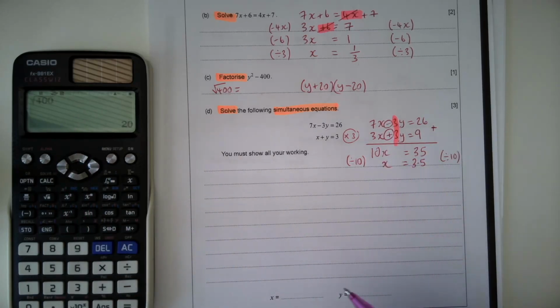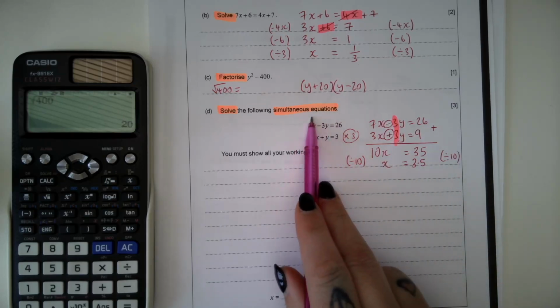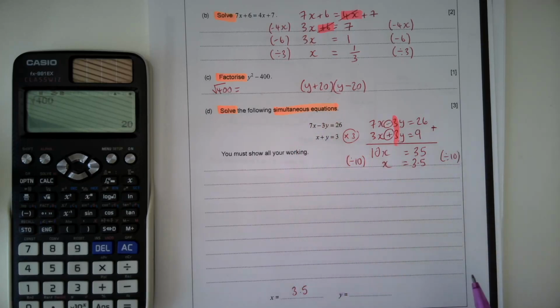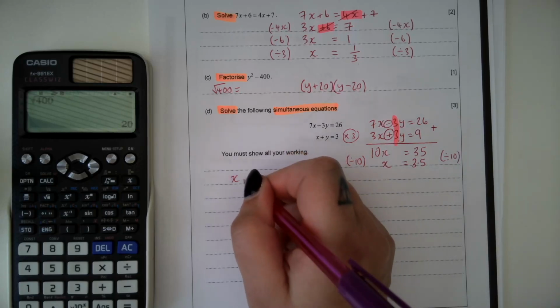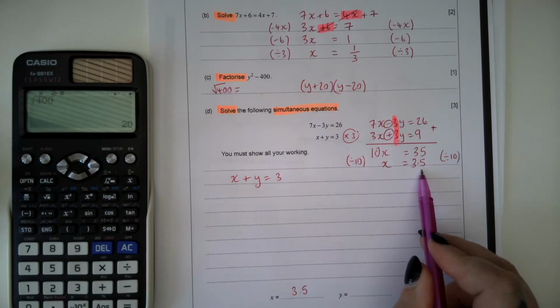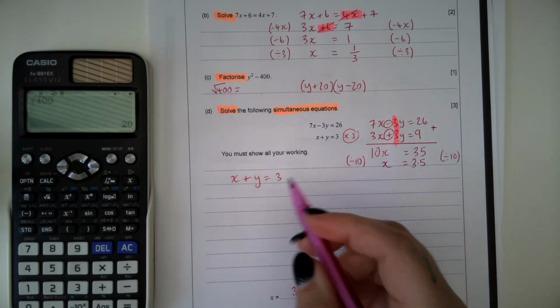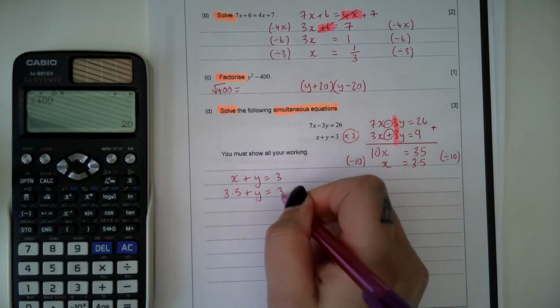So I know that the x value is 3.5, so I'm going to write that straight away on my answer line, making sure my decimal point is nice and clear. Now that I know what my x value is, I can substitute it back into one of the original equations to find my y value. So I'm going to use this equation because it looks like the simplest of the two. So if x plus y equals 3, and I know x is 3.5, I'm going to replace that x with 3.5. So 3.5 plus y is equal to 3.